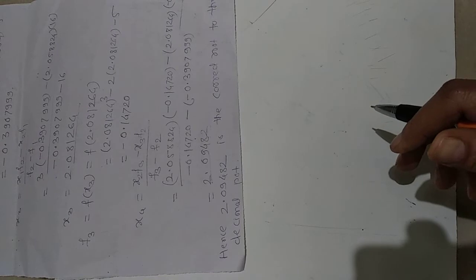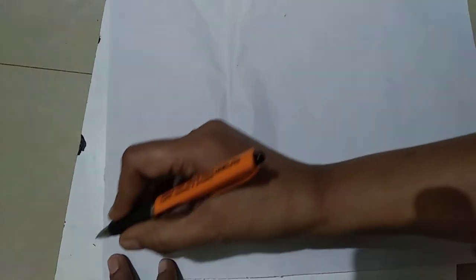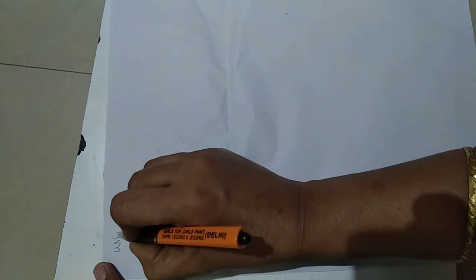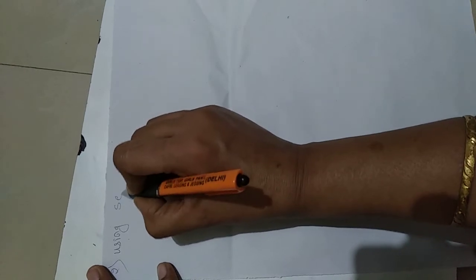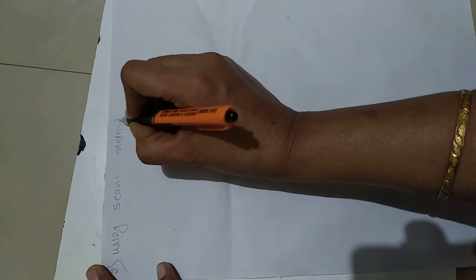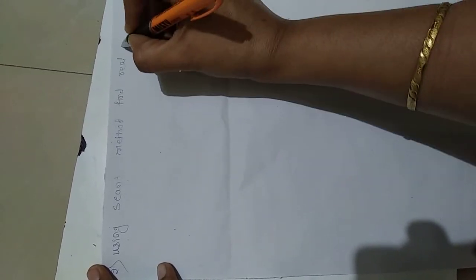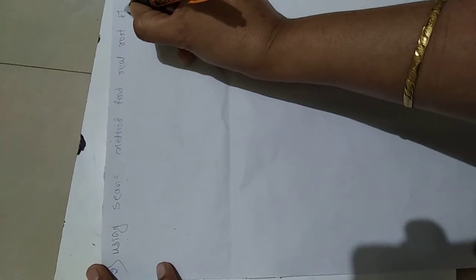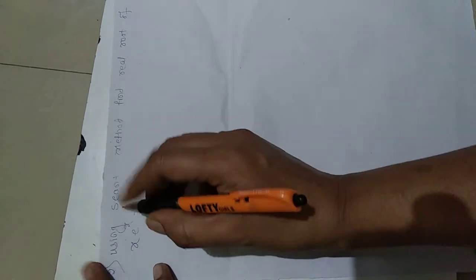Then we see the second problem in this method. Using Secant method, problem number two: find the real root of x e to the power x minus 1 is equal to 0.